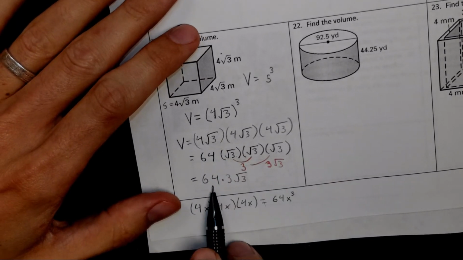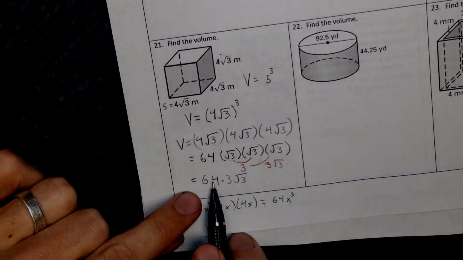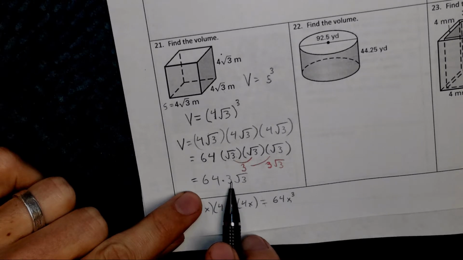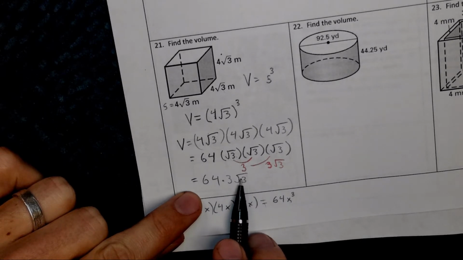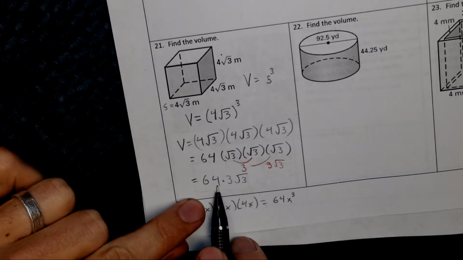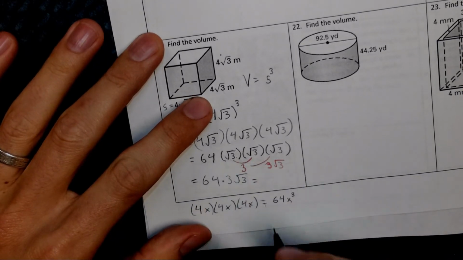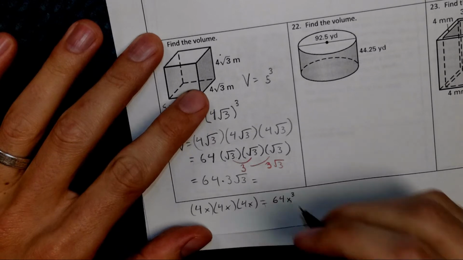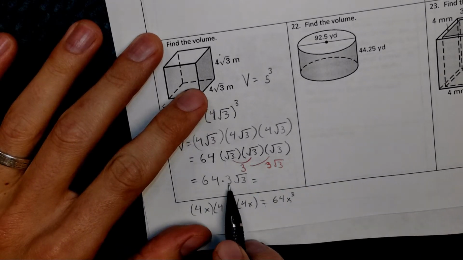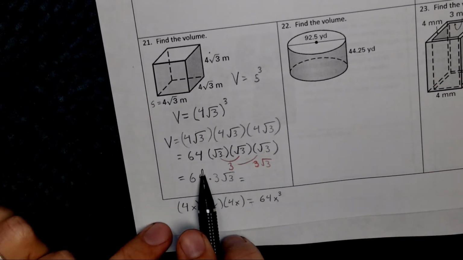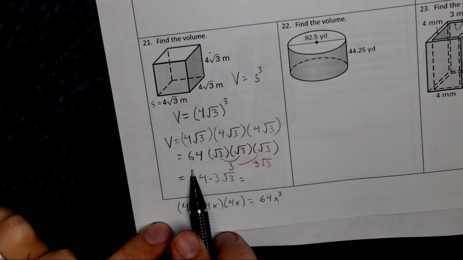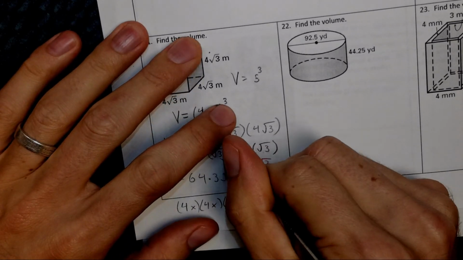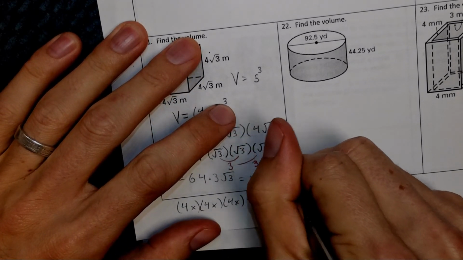And again, we can look at this as 64 times 3x, something like that, some similar situation. What would you do in that situation? You would multiply the 64 and the 3 and leave the x off to the side. Same thing we do here. 64 times 3, let's see, 60 times 3 would be 180. 4 times 3 would be 12. Add those together, 180 and 12, that's 192. So 192 times the square root of 3.